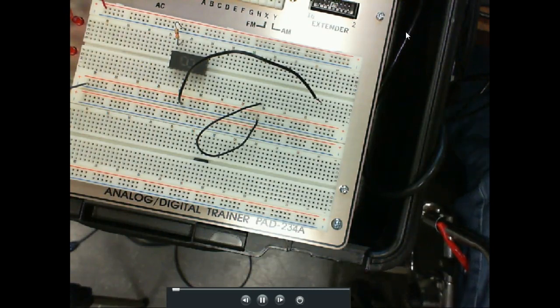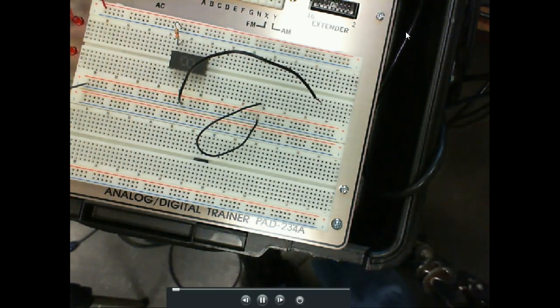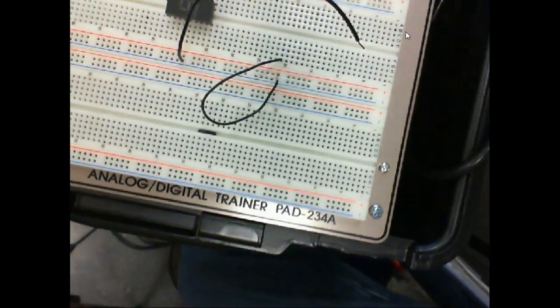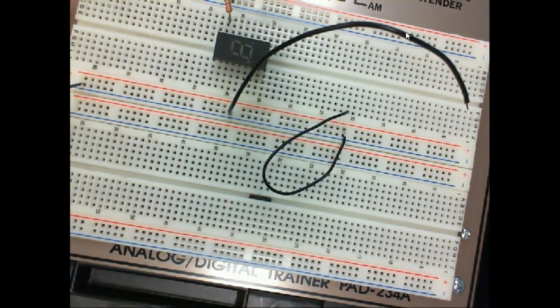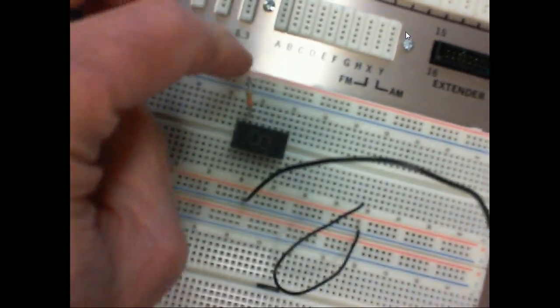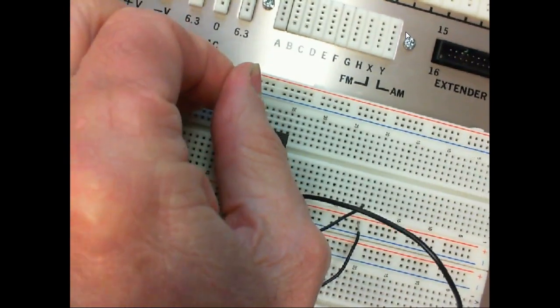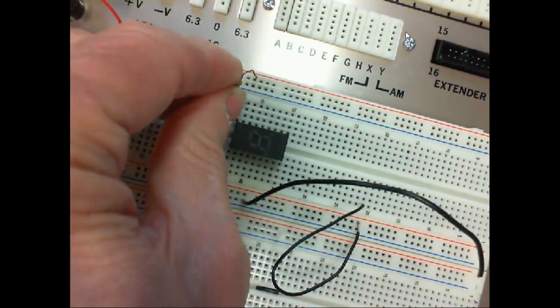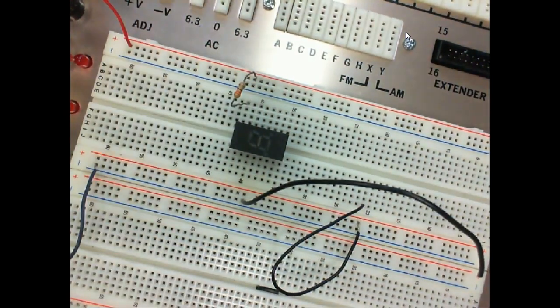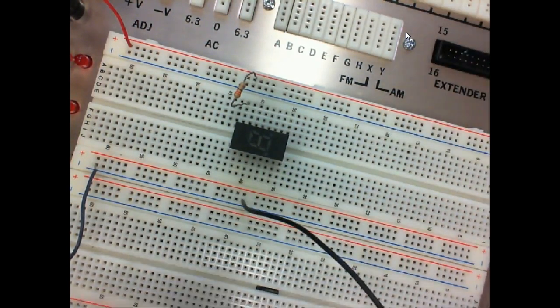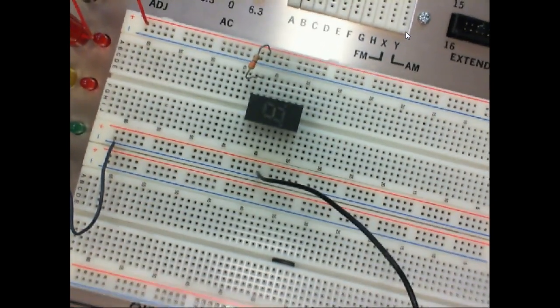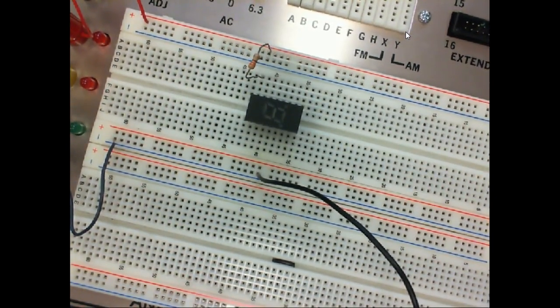So, very simple display, very simple circuit. We can really zoom in on this one because we don't have much wiring involved. So here's my resistor. I have it hooked up to my plus 5 volt power rail. Then I have my jumper right here. This is hooked up to common. And what we're going to do is go down through these pins and verify the pin out.